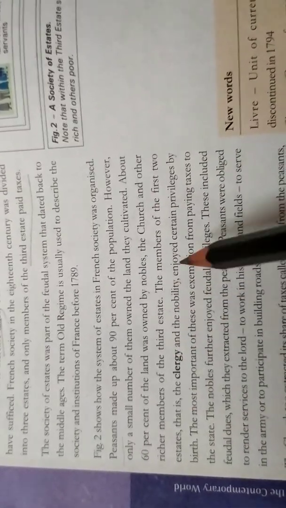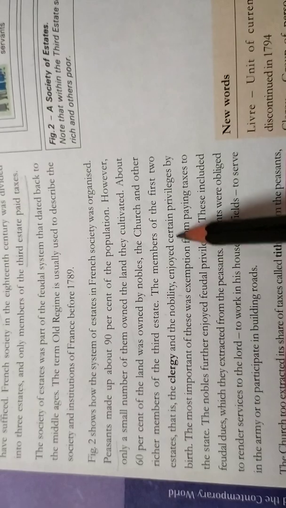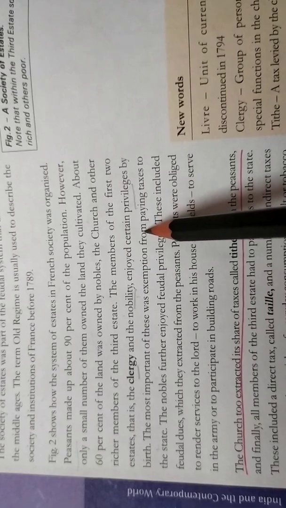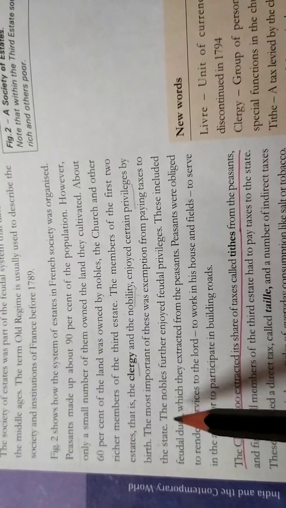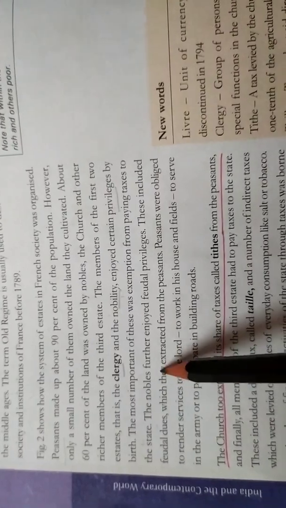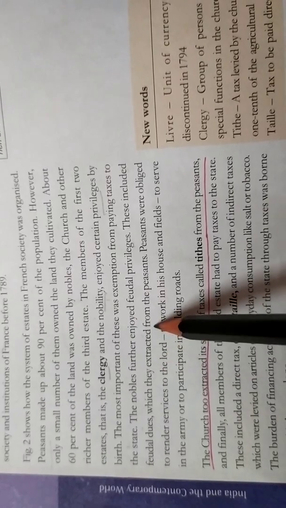The members of the first two estates, that is the clergy and the nobility, enjoyed certain privileges by birth. They enjoyed these advantages because they belonged to the clergy and nobility in France. The most important of these was exemption from paying taxes to the state. So they were not forced to pay taxes to the state. The nobles further enjoyed feudal privileges. These included feudal dues which they extracted from the peasants.